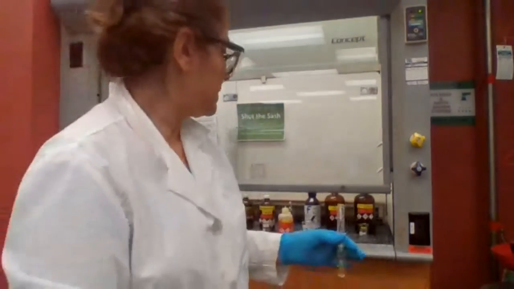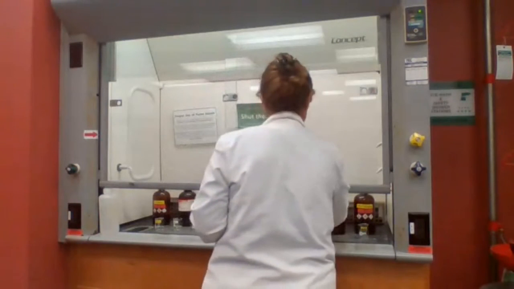We are looking for the yellow precipitate. So you add the bromine water.